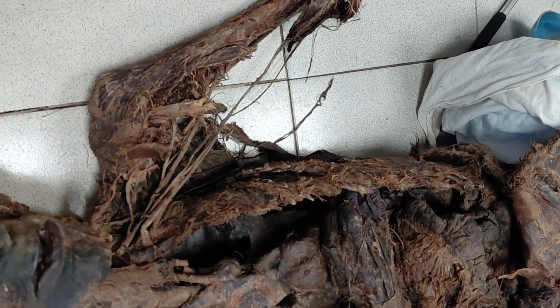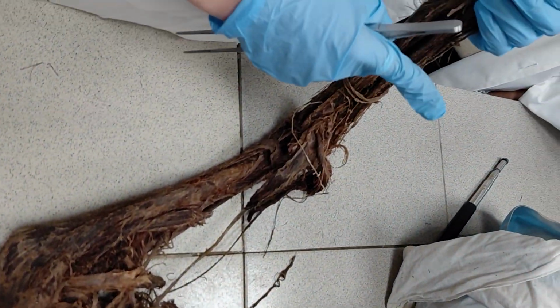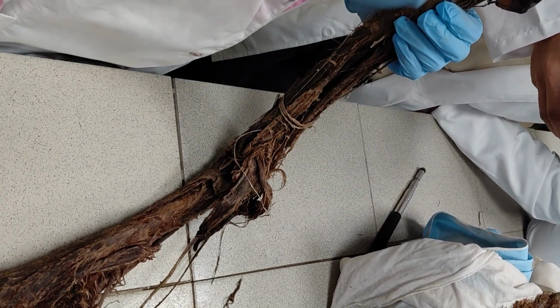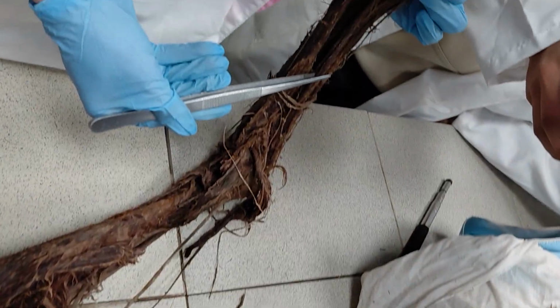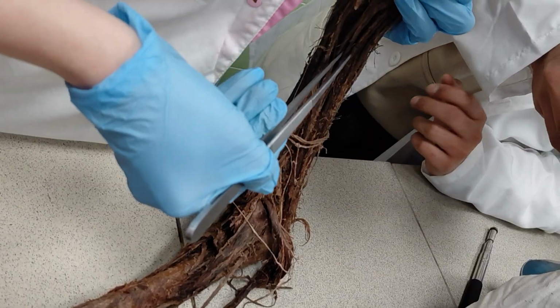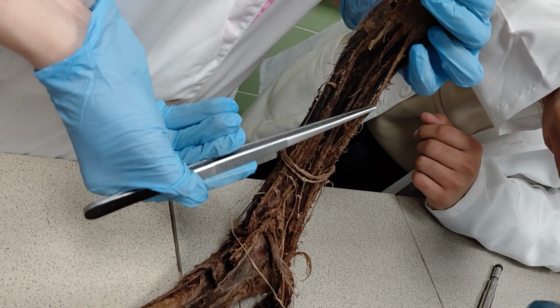On the anterior surface of the forearm we have three sulci: radialis, medianus, ulnaris. The radial groove is located between musculus flexor carpi radialis and musculus palmaris longus.